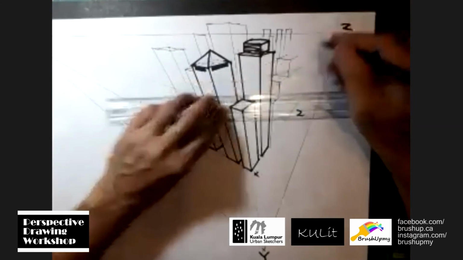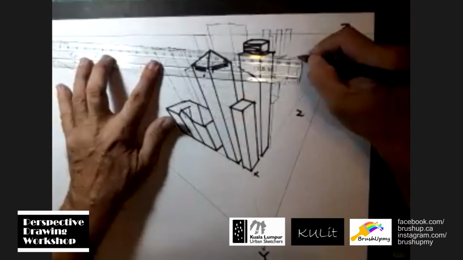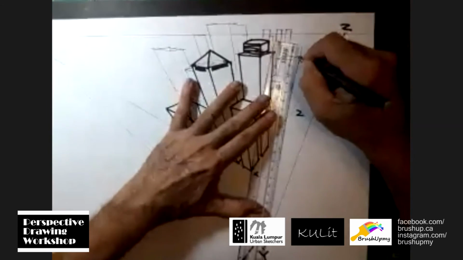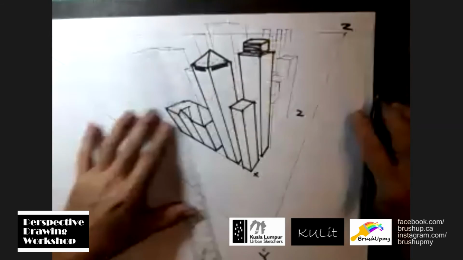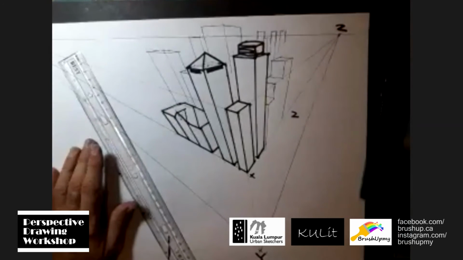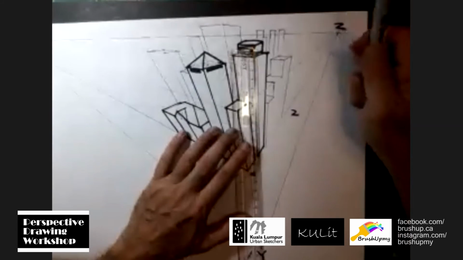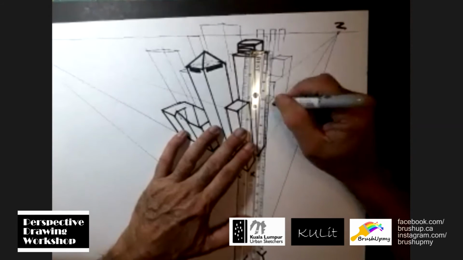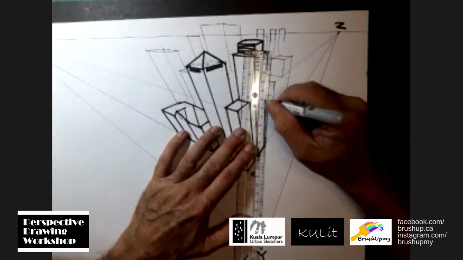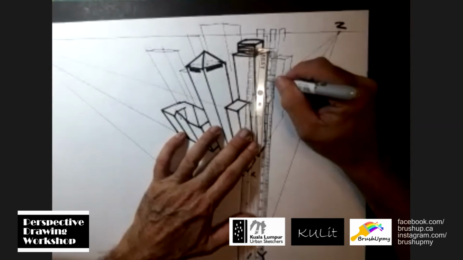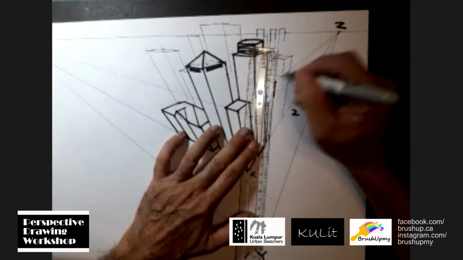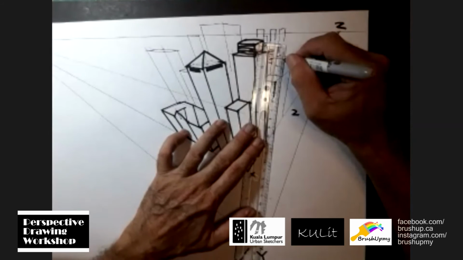This one is a little bit different. This is interesting. This building here is quite fascinating. Got it.